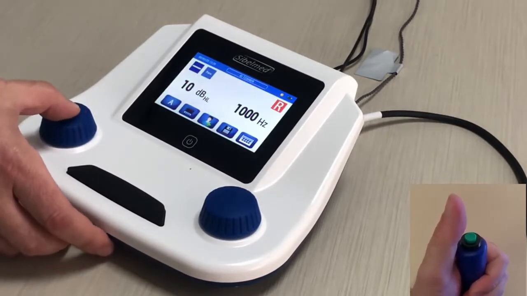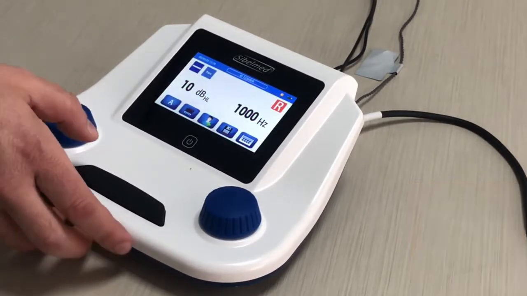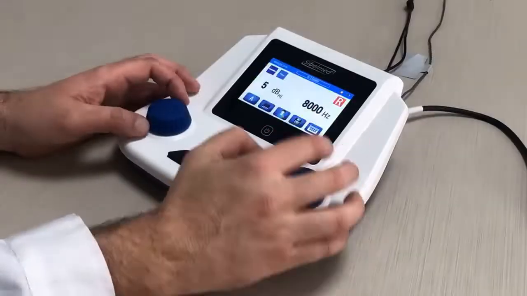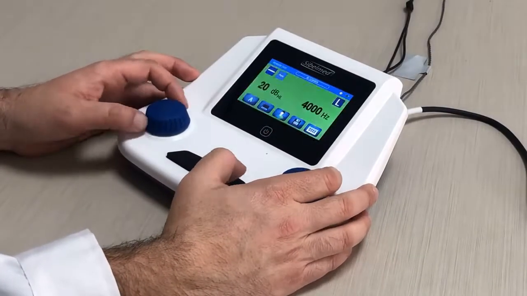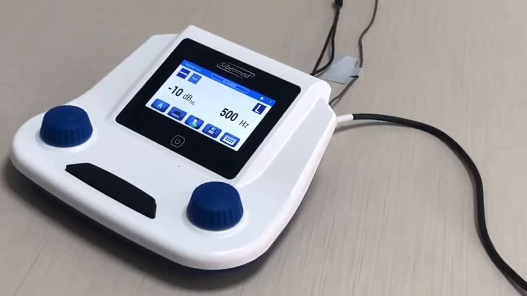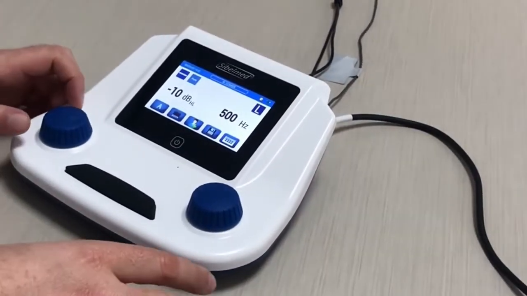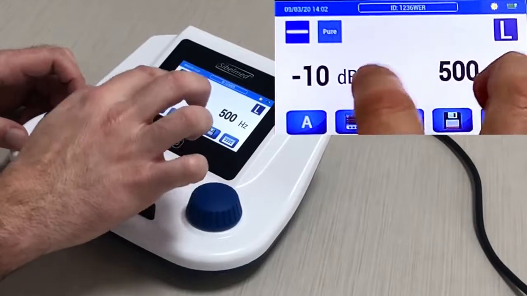We can verify with the icon whether the autosave function is disabled. We will check all the other needed frequencies. We have finished the test, so let's go to see the results.